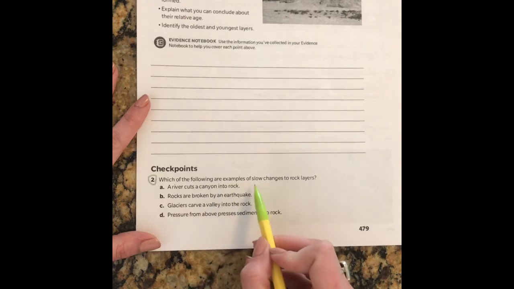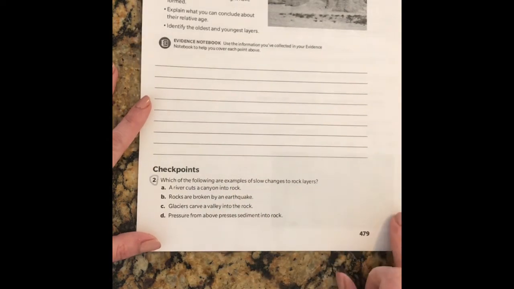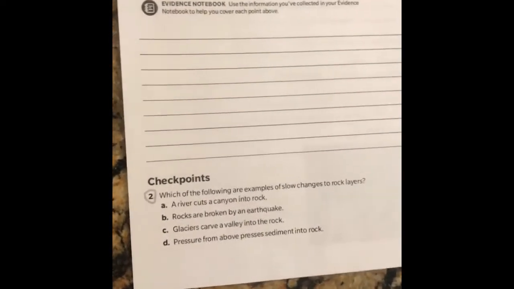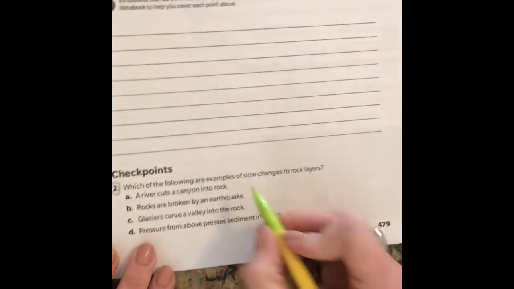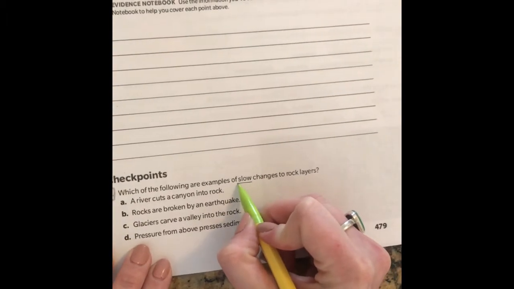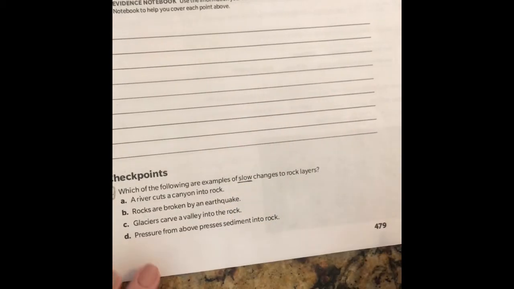Which of the following are examples of slow changes to rock layers? So in thinking about what can cause a slow change, in the reading, we talked about what can cause slow changes over time, and that would be like water, glaciers, and pressure also, like just pressure that can build up over time can cause rock layers to change by bending them.